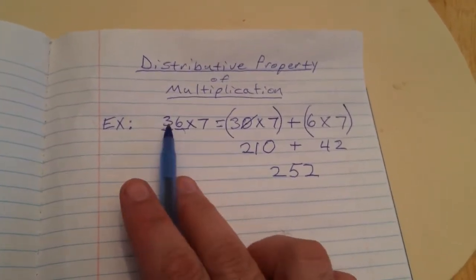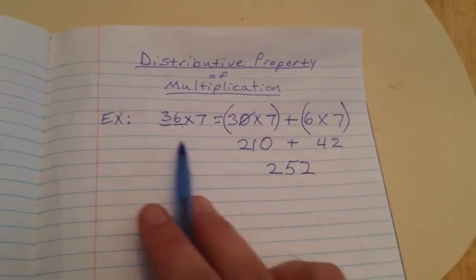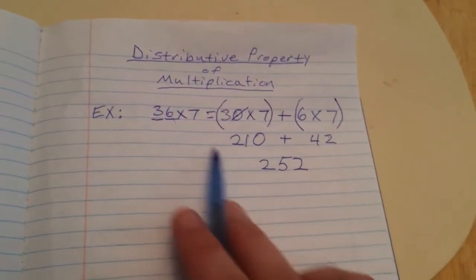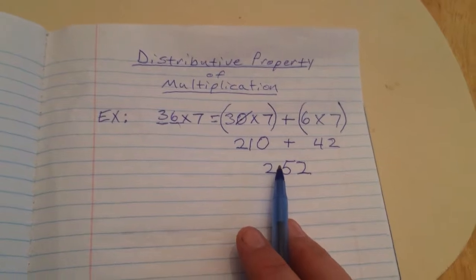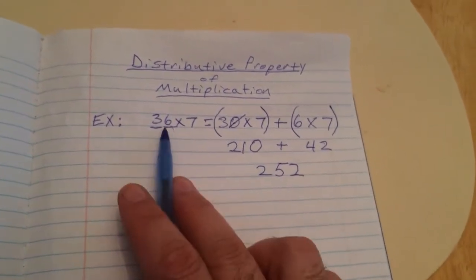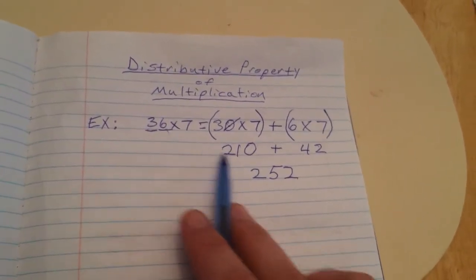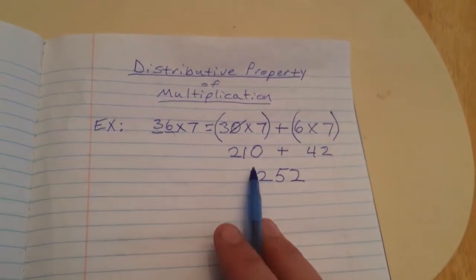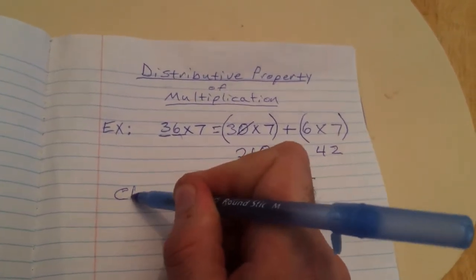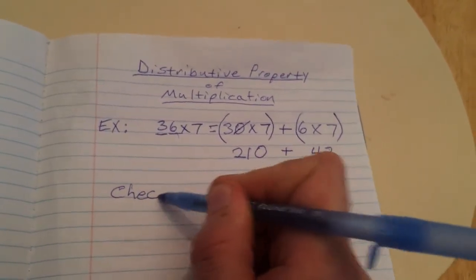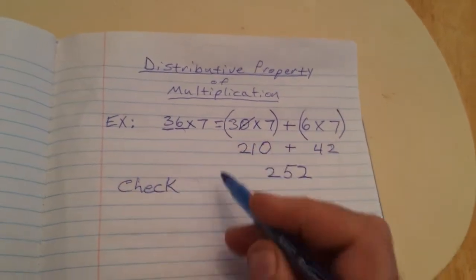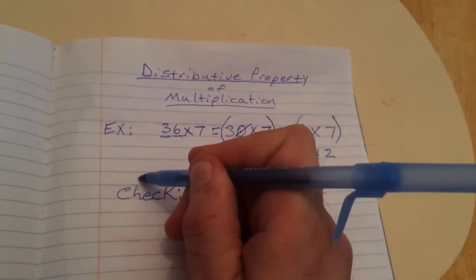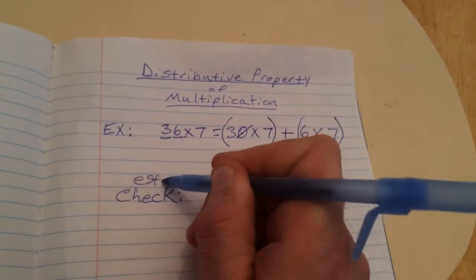Okay, so that's how easy it can be. It's not that hard to understand or to deal with. Now, if you want to check it, just to make sure, am I more or less in the right ballpark? Use estimation as a check.